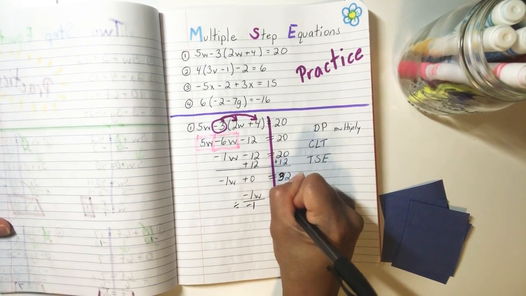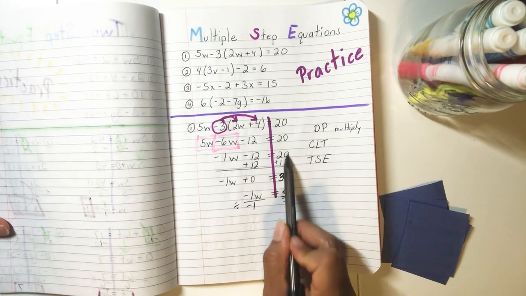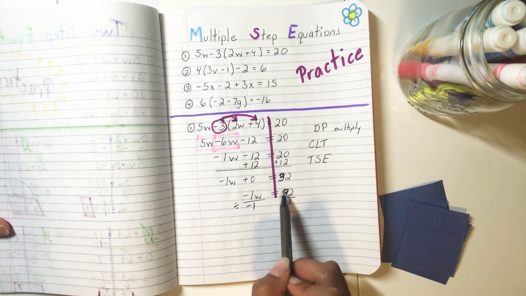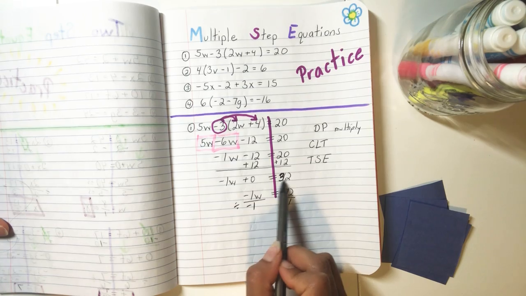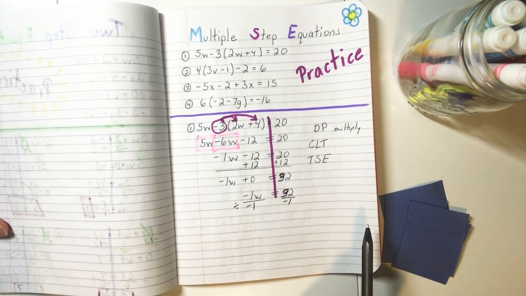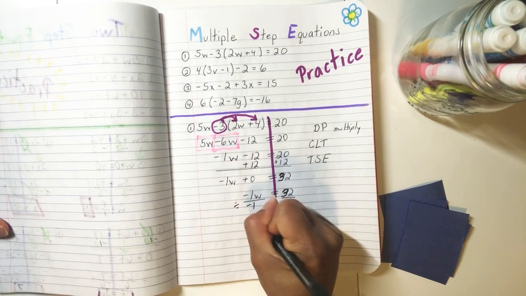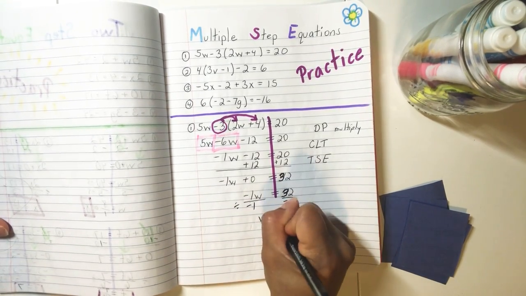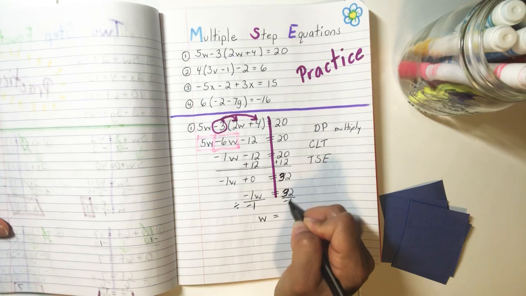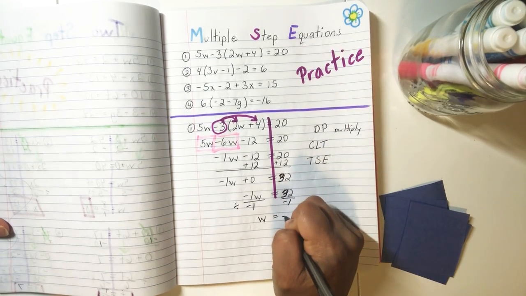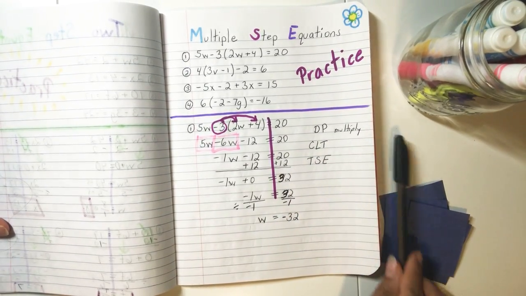Okay, that should be a 32. I was looking right here at my addition before I continued on. I was just quickly checking my work. And that's where I saw that this should be a 32. All right, so a negative 1 divided by a negative 1 is actually W equals a 32 divided by a negative 1 is a negative 32.